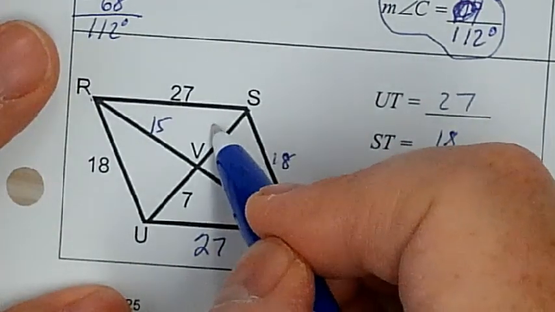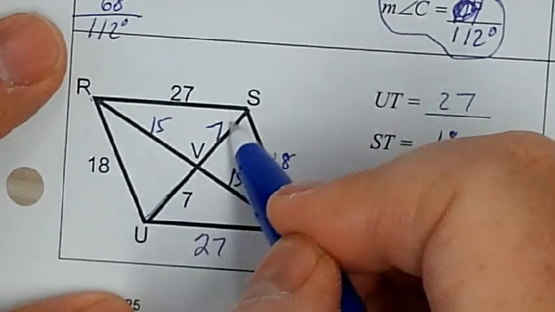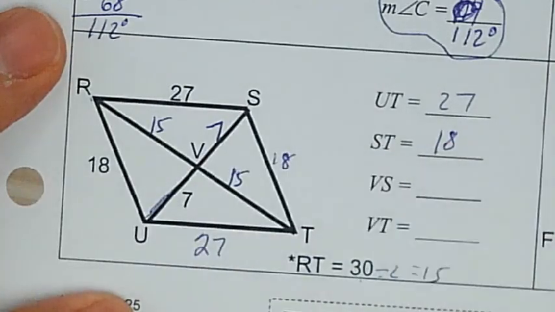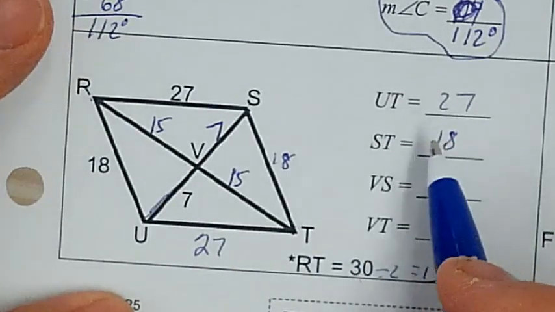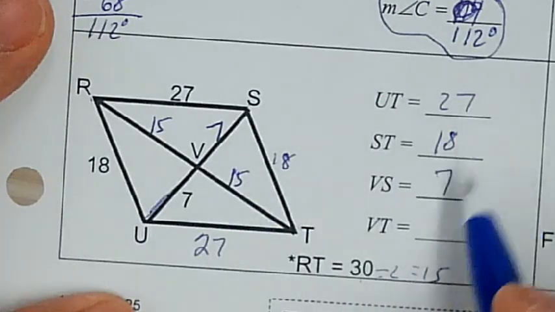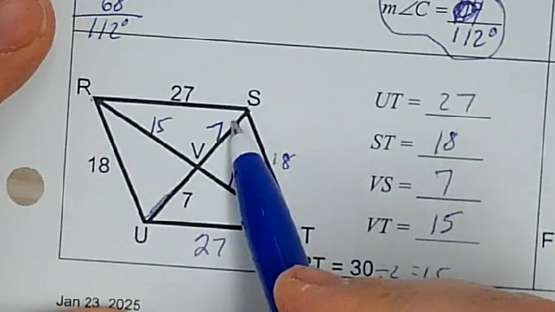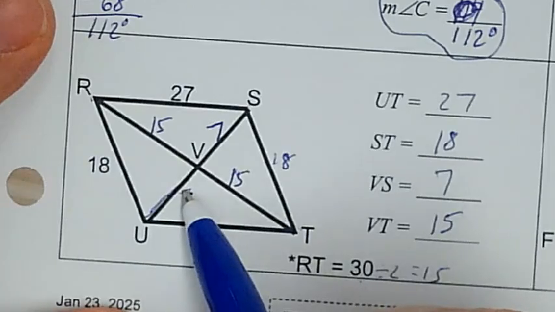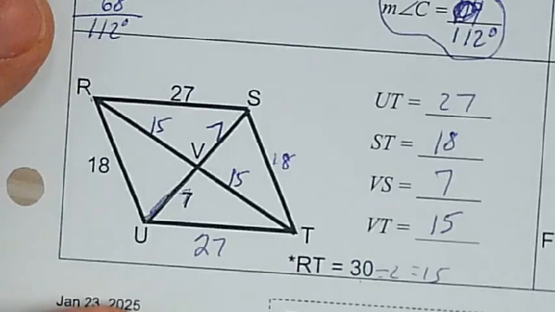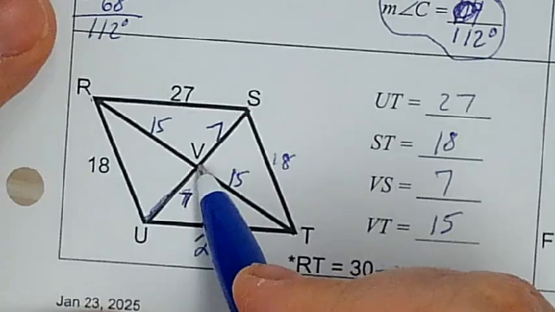What do you think the whole length is from U to S? Segment addition postulate. From here to here is 7, and from here to here is another 7. So altogether it's 14.